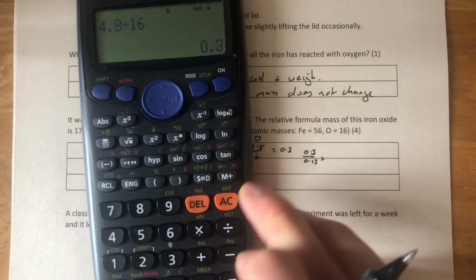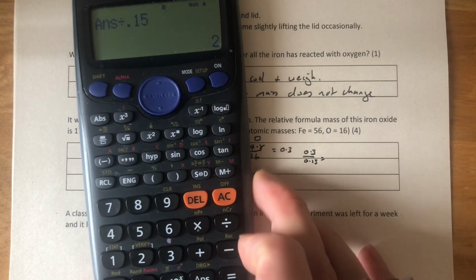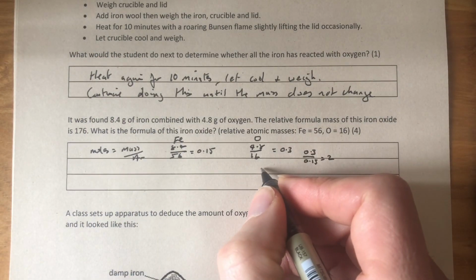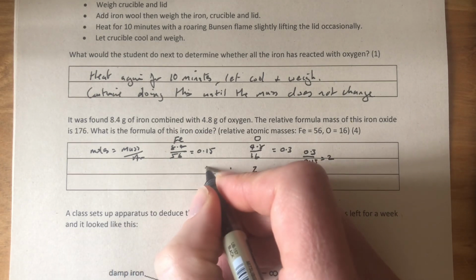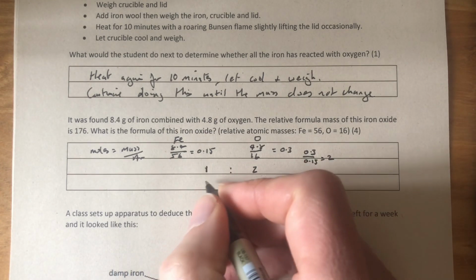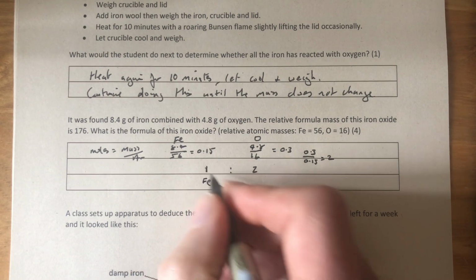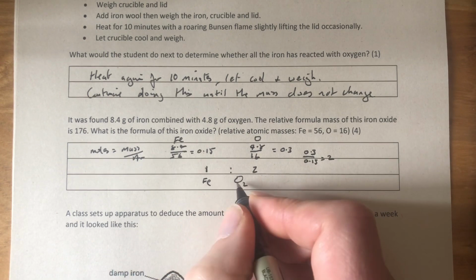Okay, so 0.3, the bigger number, divided by 0.15 equals 2. So our ratio then is going to be 2 for the bigger side. The bigger side is this one, against the smaller side, which is that side, 1. So our formula, therefore, our empirical formula, I should say, is going to be Fe1O2. That's our empirical formula.